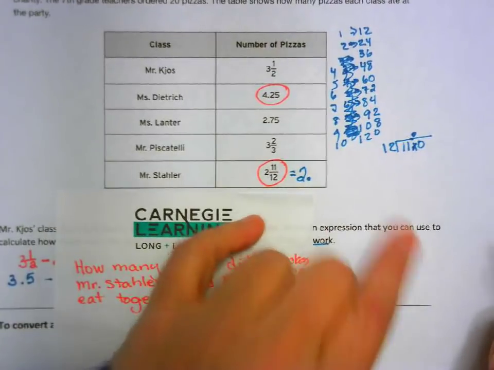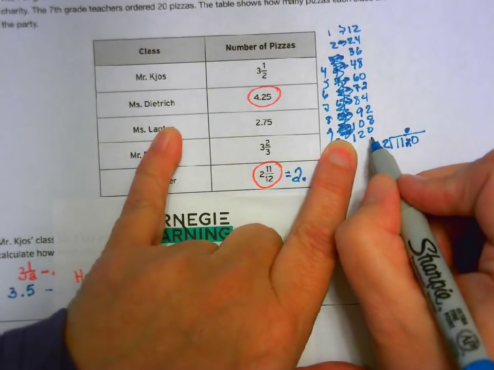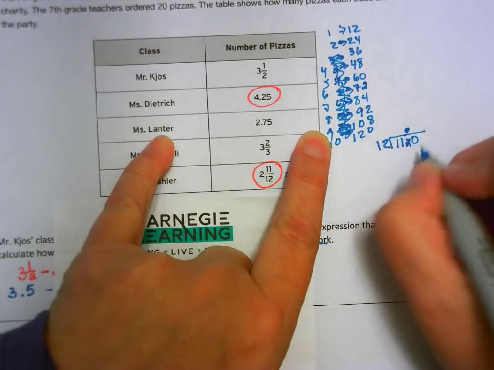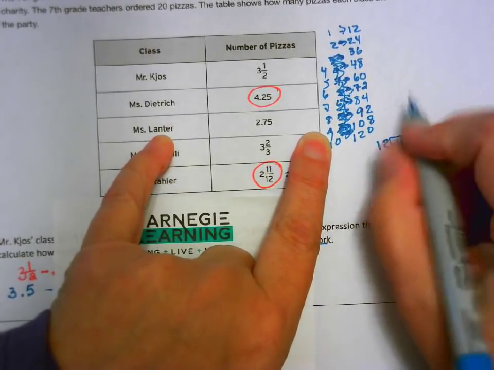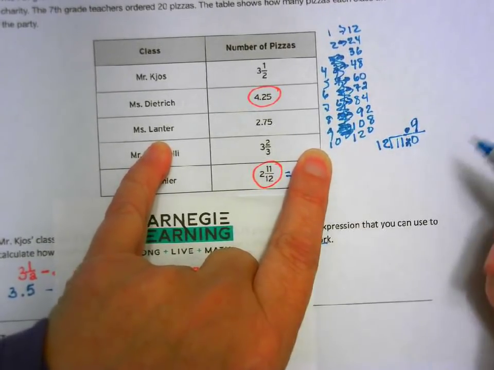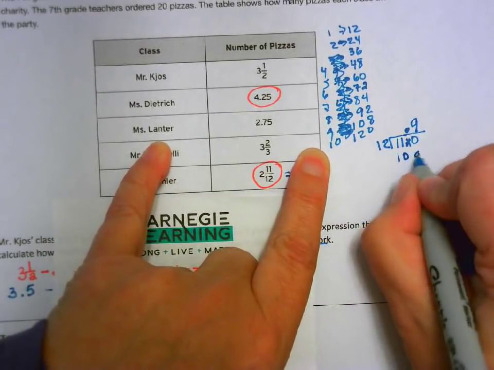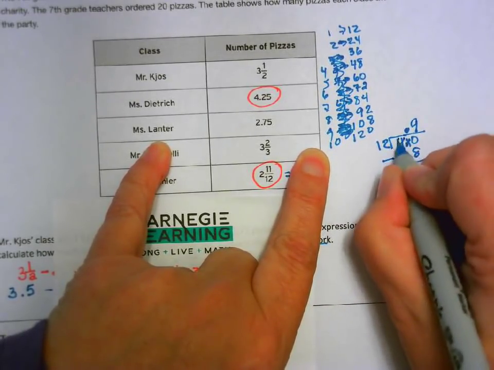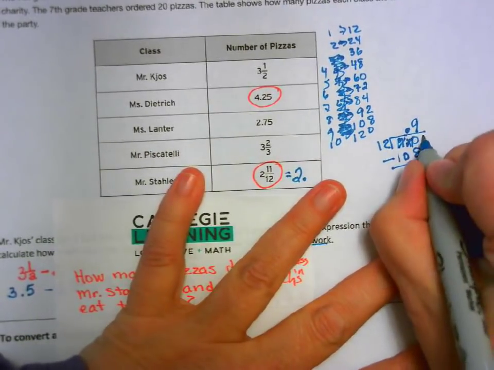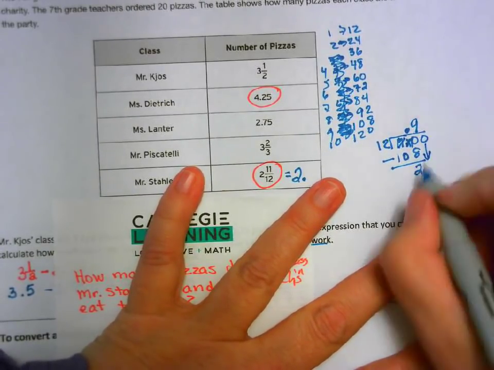So I know I'm looking for 110. 110 is between 108 and 120. So 10 is going to be too much, and I can't put 10 in there anyway. So let's do 9. Now my multiplication is already done. So 9 times 12 is 108. I subtract, and I get 2 left over. No problem. I can add a 0 and bring that on down.